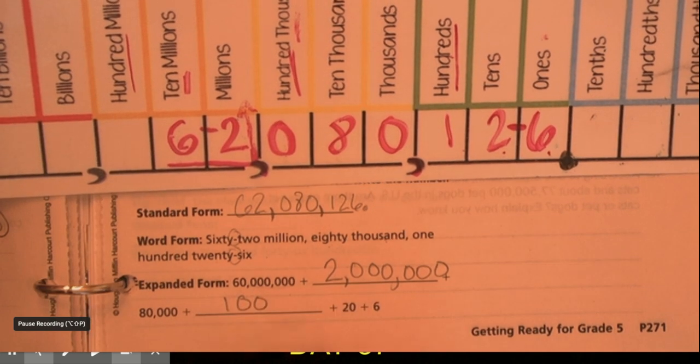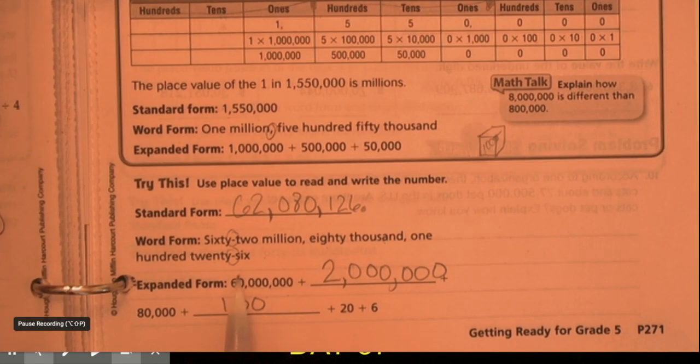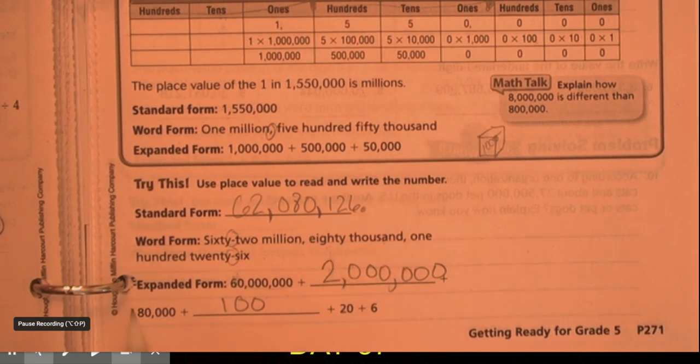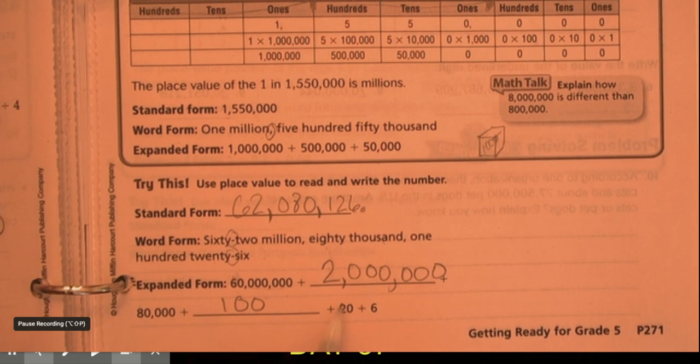100. They put the 20 and they put the 6. So this is expanded form. You just broke it out according to place value. This is 6 in the 10 million. This is 2 in the 1 million. This is an 8 in the 10,000. This is a 1 in the 100. This is a 2 in the tens. And this is a 6 in the ones. You just broke it up.